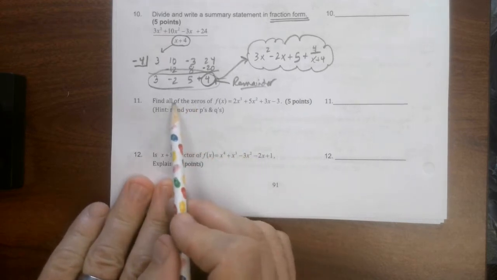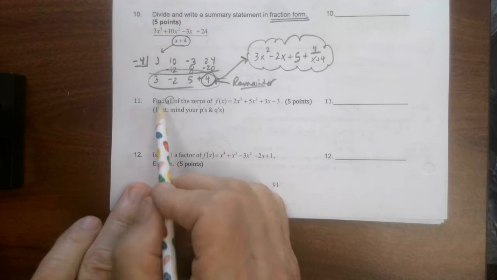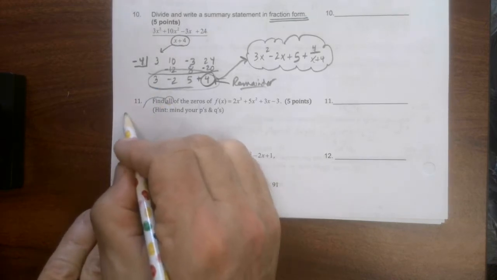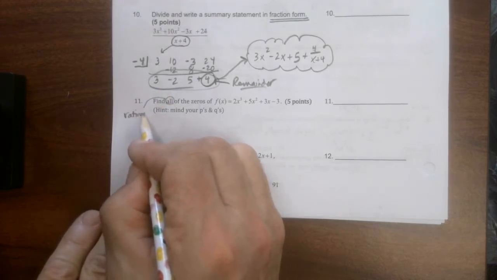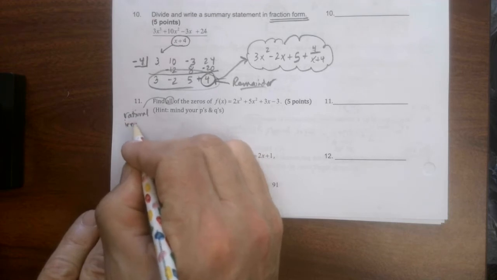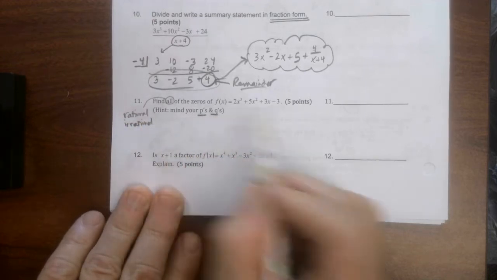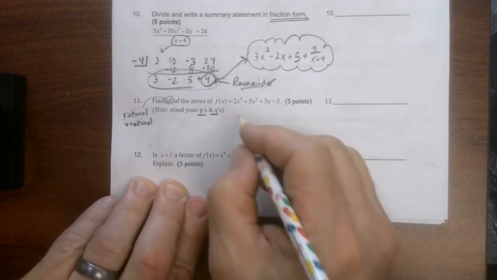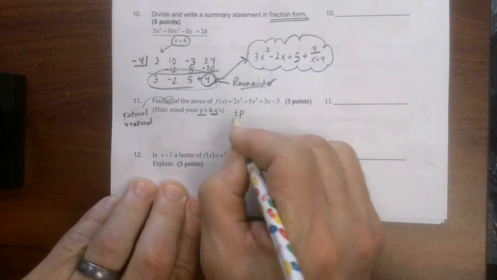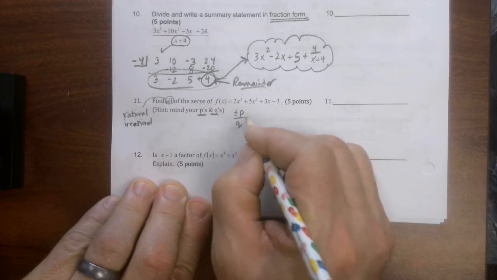All right, number 11 doesn't give us a whole lot of room to work here. This says find all the zeros. And remember when we learned this, we have 2 kinds. We got rational zeros, and then we have irrational zeros. Now, what does this whole P and Q little clue have to do with this? Well, this is where we get the thing started by plus or minus P all over Q.